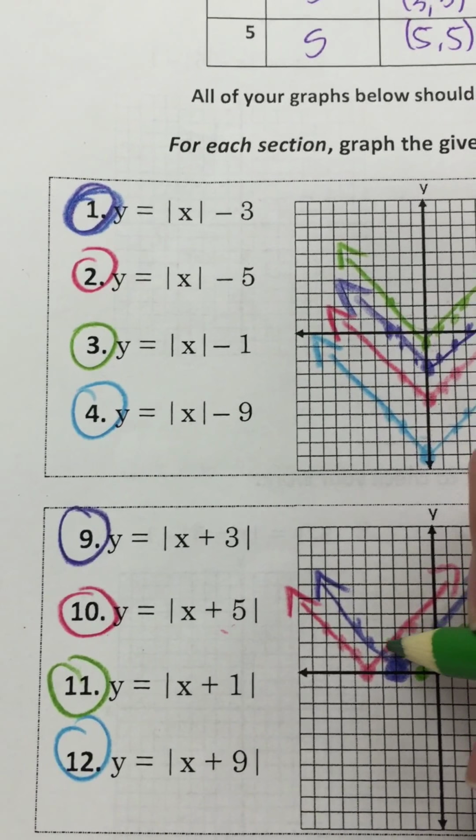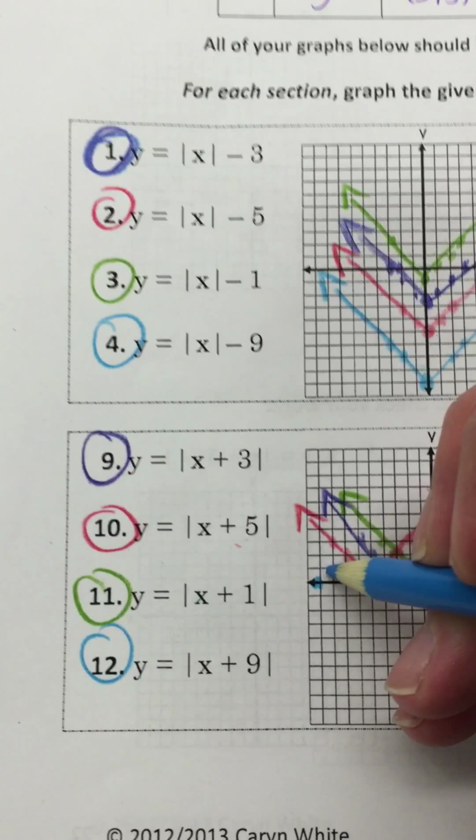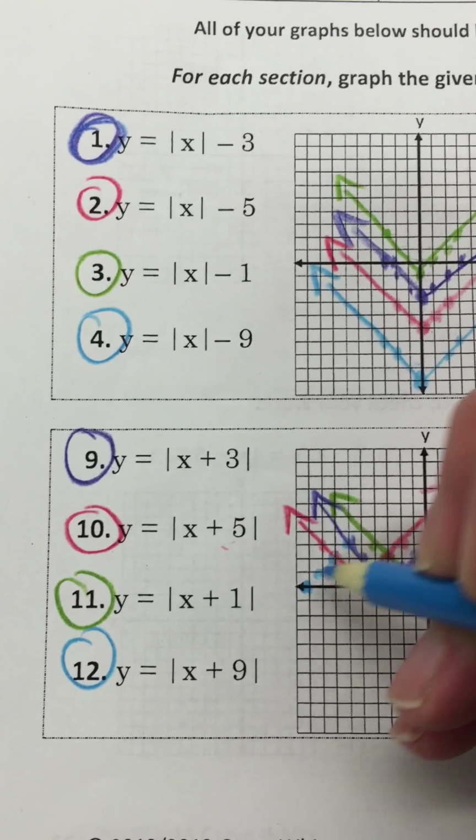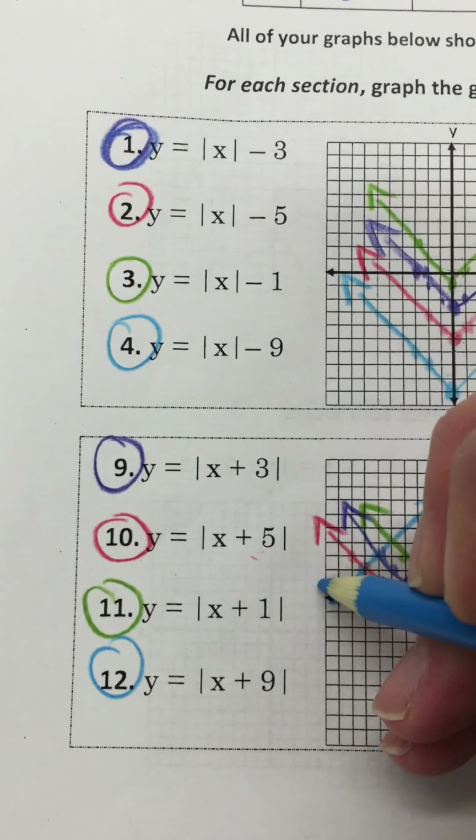And for number 12, we're going to start at where? If I start at the origin, how far to the left am I going to go? Hopefully you said 9 spaces. So 1, 2, 3, 4, 5, 6, 7, 8, 9. And again, up 1 over 1, up 1 over 1, up 1 over 1. Connect the dots. Up 1 over 1.